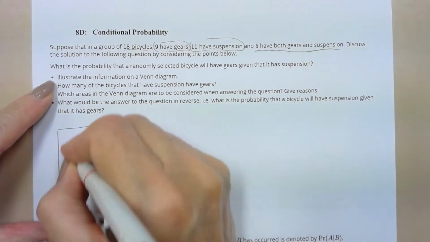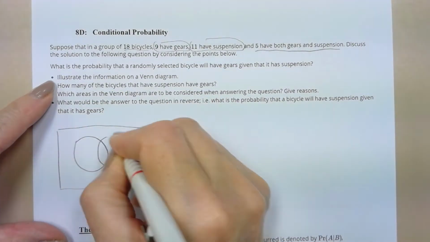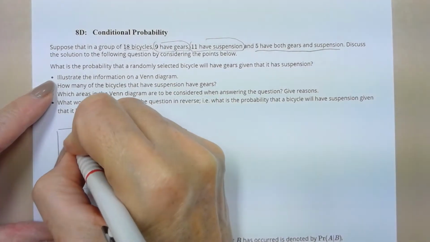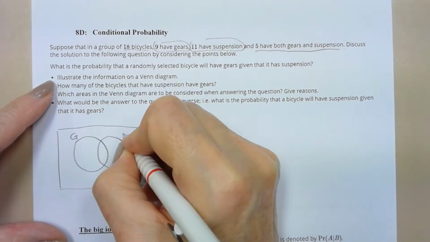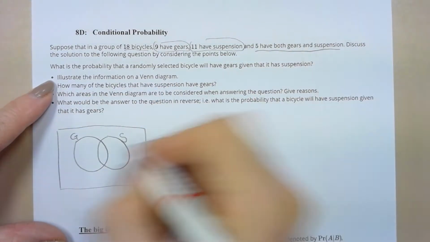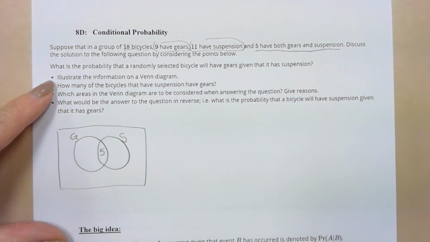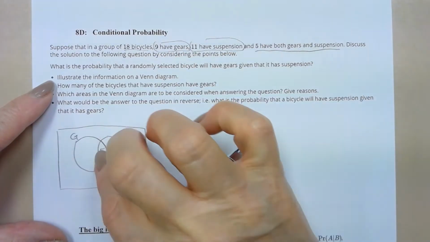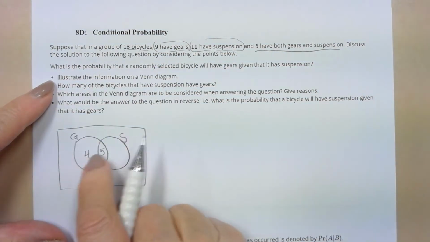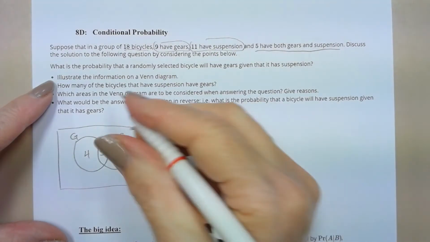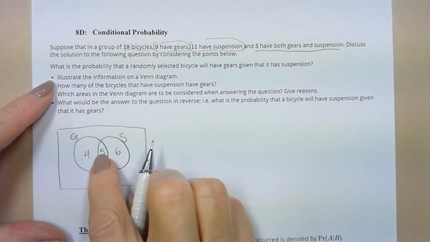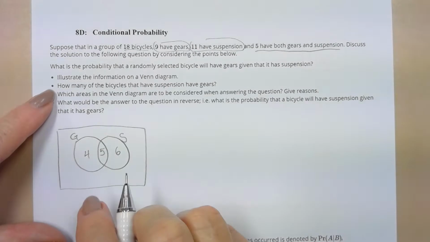So we know that the intersection of suspension and gears is 5. So that's the first thing we should put down. Then, in gears, 9 have gears, so I need 4 more here to make up the 9. And 11 have suspension, so I need 6 here to make up the 11. Okay, so I've done that.